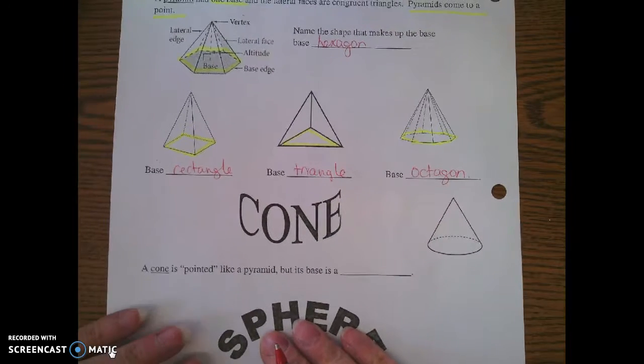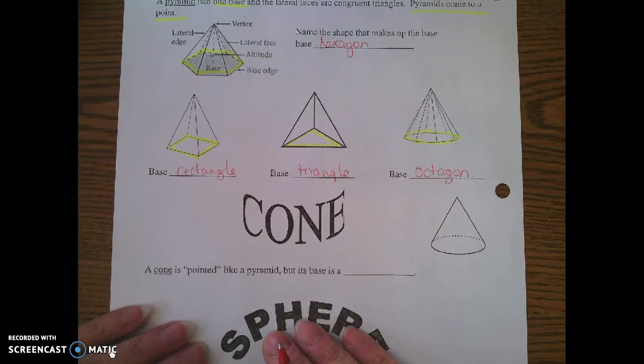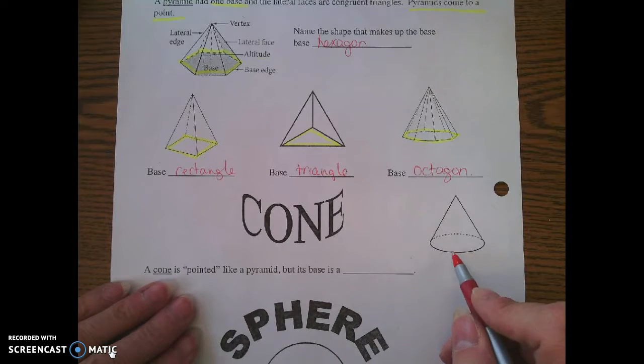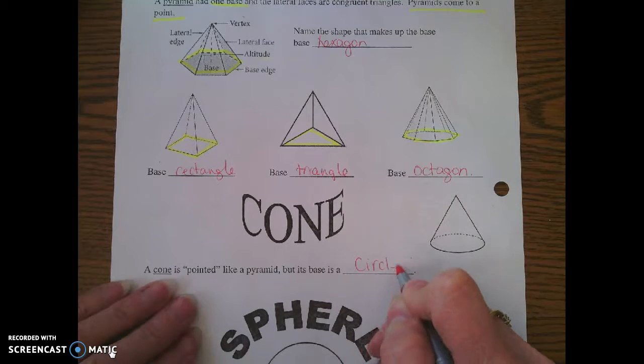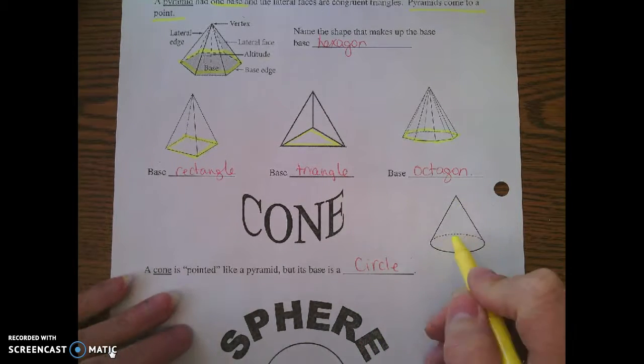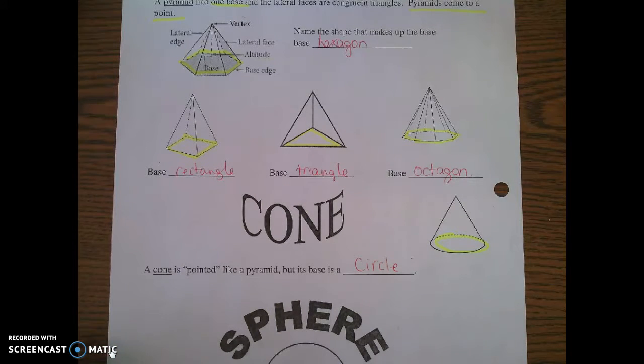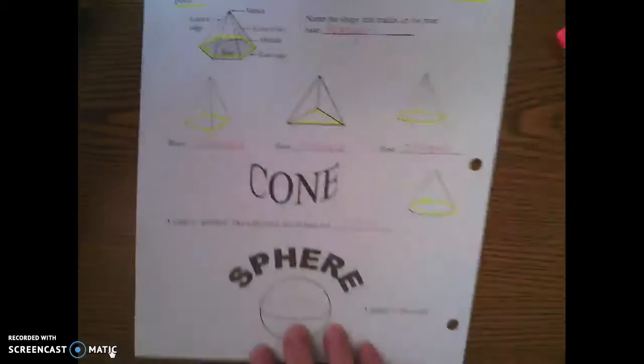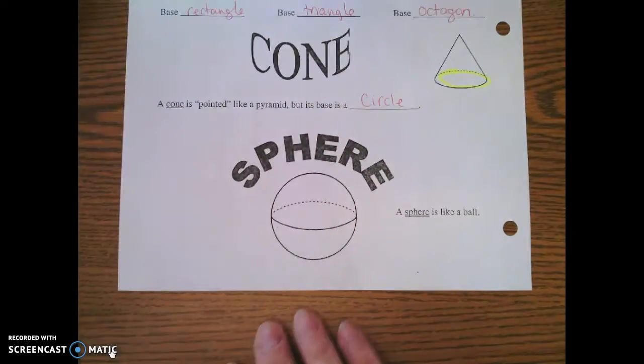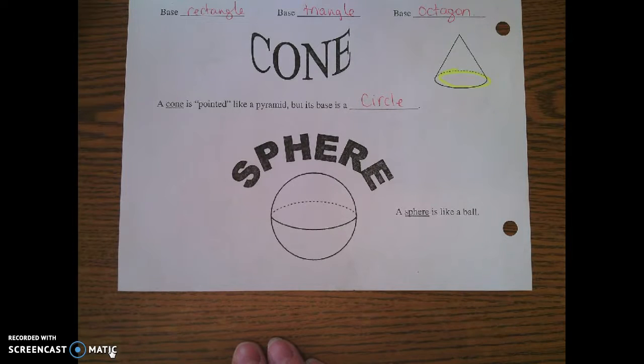All right, a cone is similar to a pyramid, but its base is a circle. So cylinder and cone both start with a C. Those are the ones that have a circle on them, which also starts with a C. Cone's pointed. Think of an ice cream cone. It looks just like an ice cream cone. All right, a sphere. Looks like a ball. Yeah, that's it. It's I guess a three-dimensional circle. It looks like a ball.